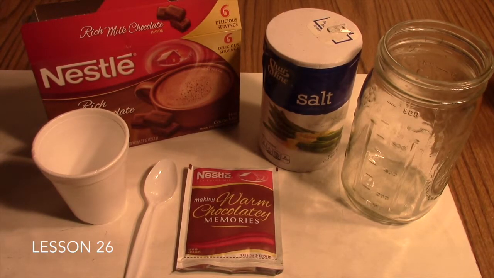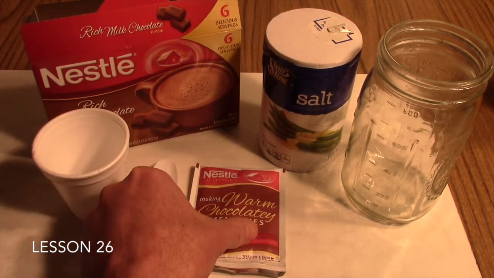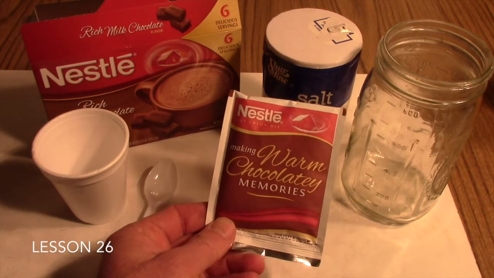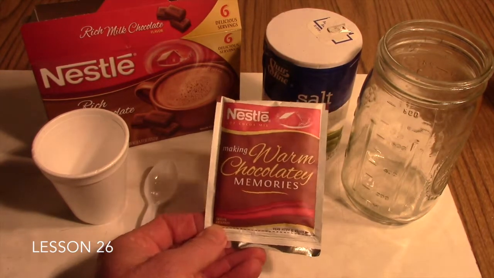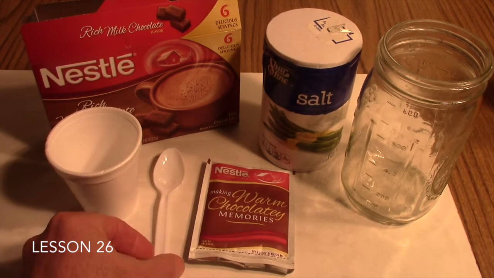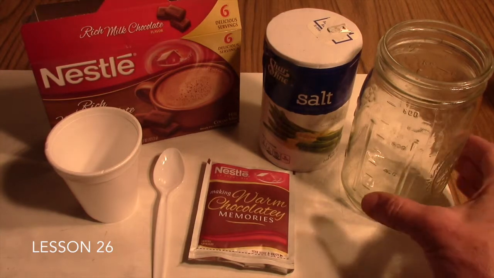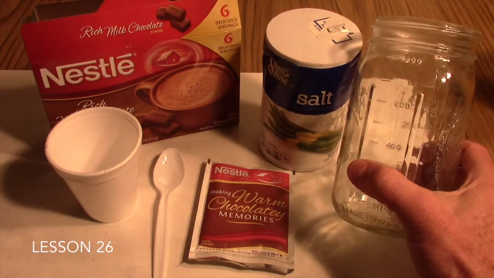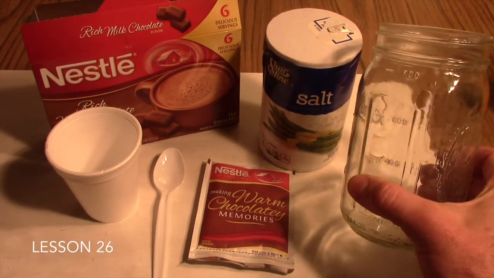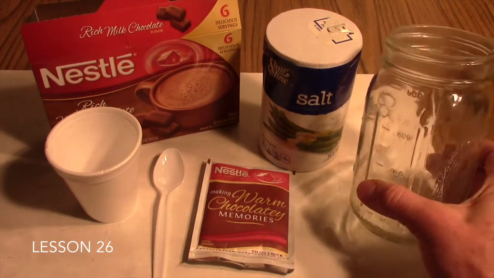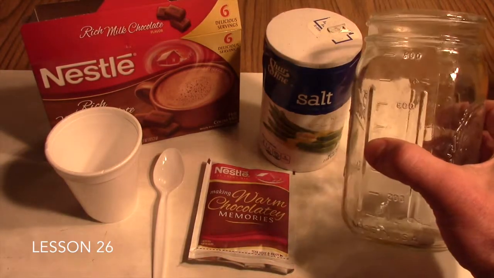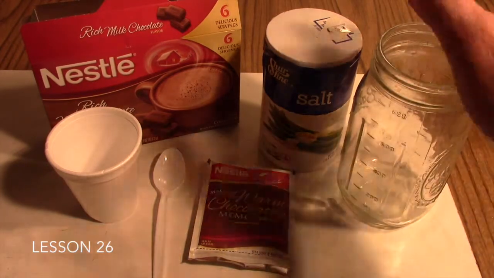Materials that you'll need for this lab include powdered drink mix packets. You can either use hot chocolate mix or hot cider or Kool-Aid brand mix packets. You'll need a styrofoam cup and spoon. Then you'll also need a container which measures at least 1 liter. We're just using a canning jar here, which is actually a 1-quart canning jar, but it does have the milliliter increments on the side of the jar, and then some table salt.